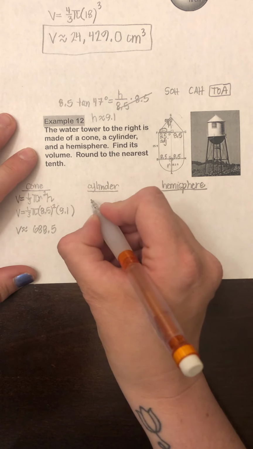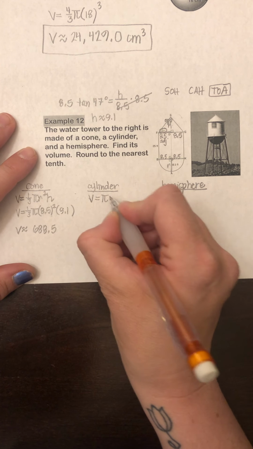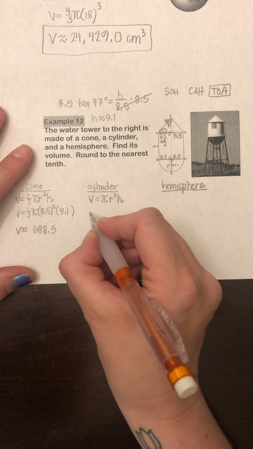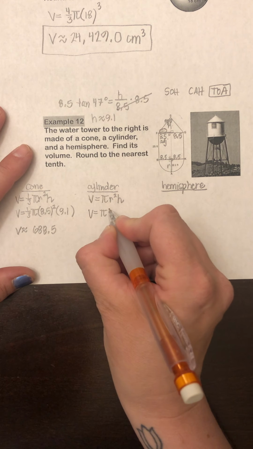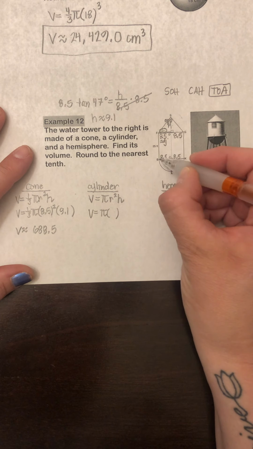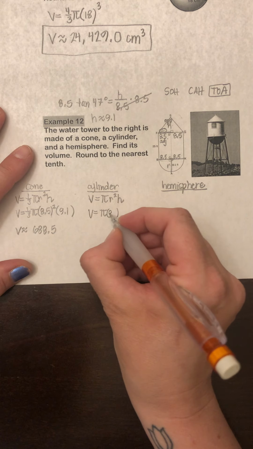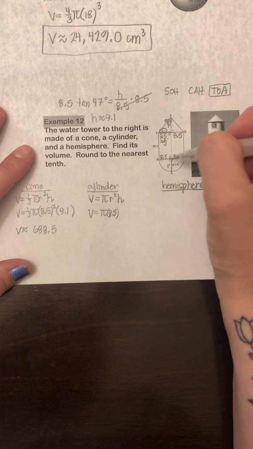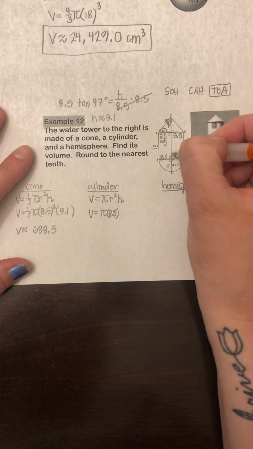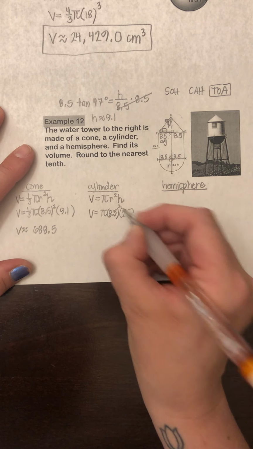Now let's go to the cylinder. So the cylinder's formula is pi r squared h. It gets rid of the 1/3 because it has two bases, not just one base. All right, so according to the picture of the cylinder, the radius is still 8.5, right? 8.5. The height is this number right here. It is that 25 feet is the height of that cylinder. Ooh, don't let me forget that squared.